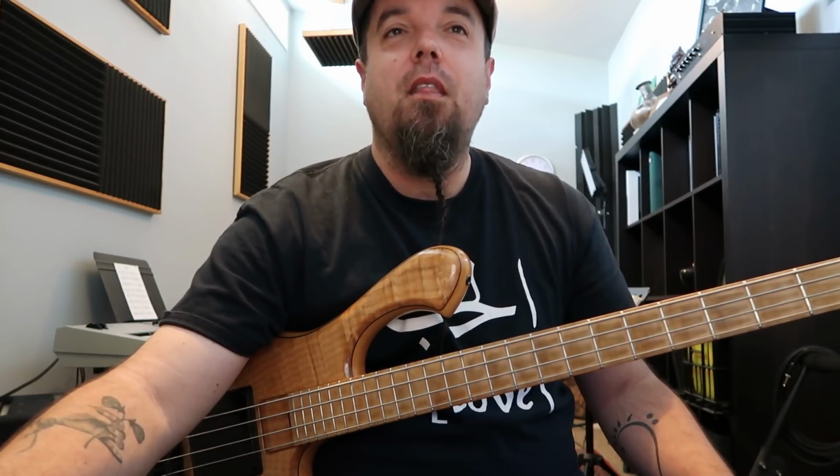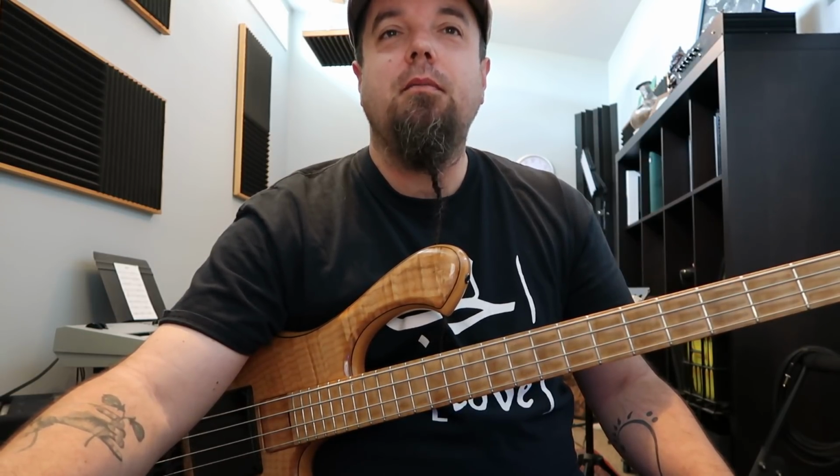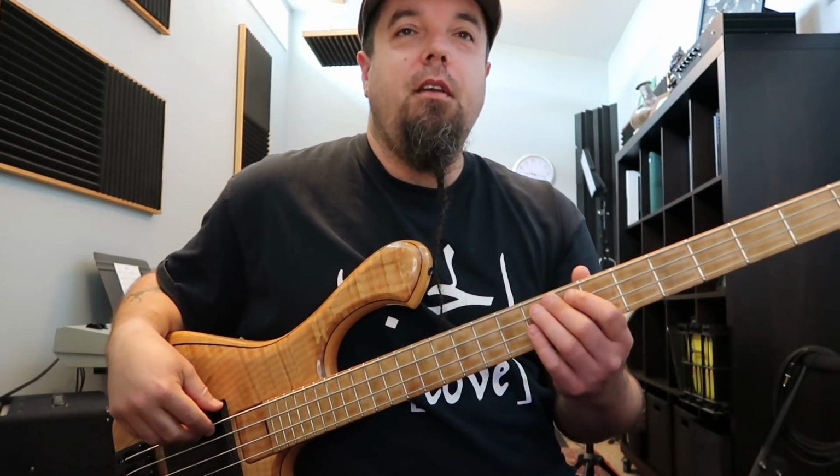So there's an example. You can hear the 16th notes passing. I'll leave that on for you. Just turn it down just a little bit. So here's staccato. 1, 2, 3, 4.